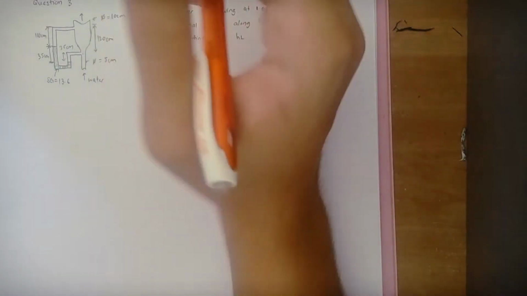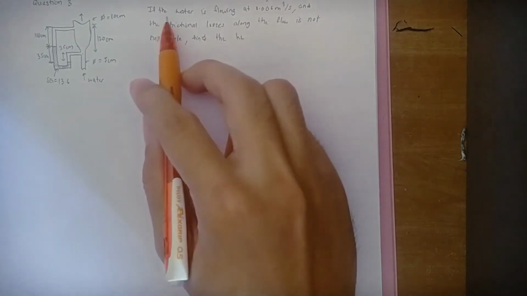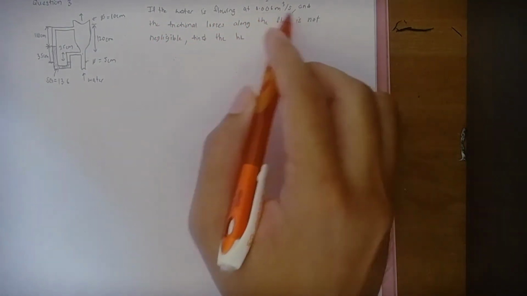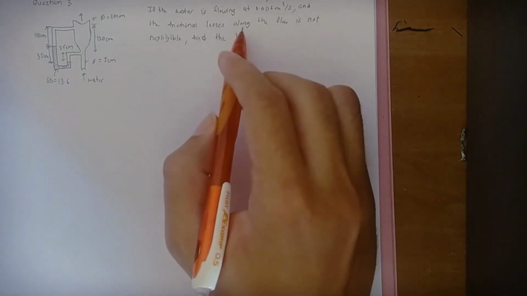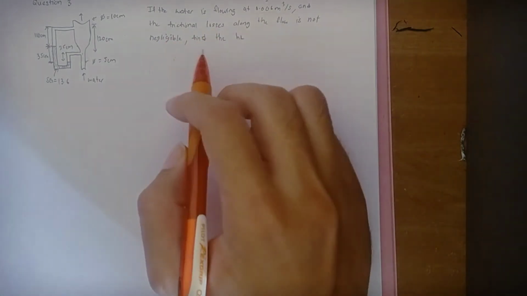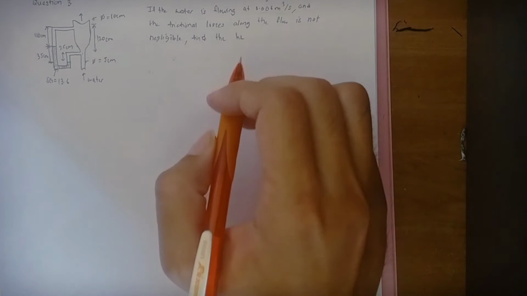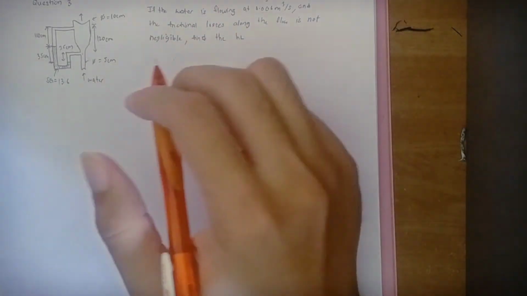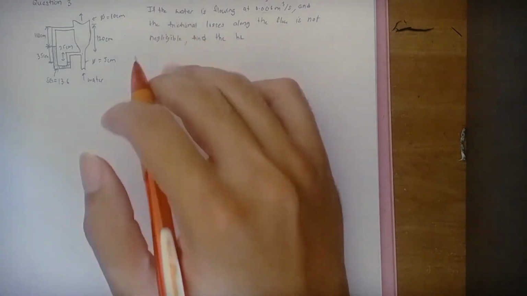Question: if the water is flowing at 0.006 meter cube per second and the frictional loss along the flow is not negligible, find the HL. So the question asks us to find the head loss. First, write down all the information given from the question.